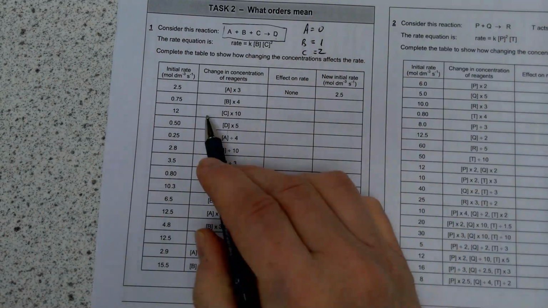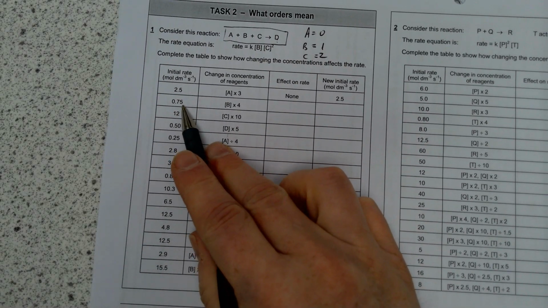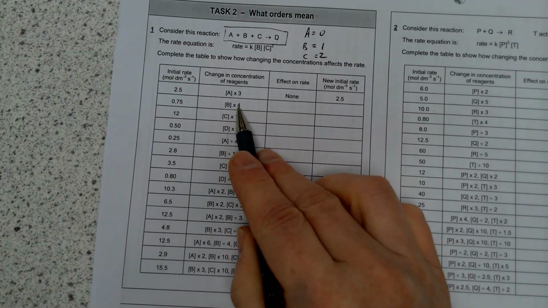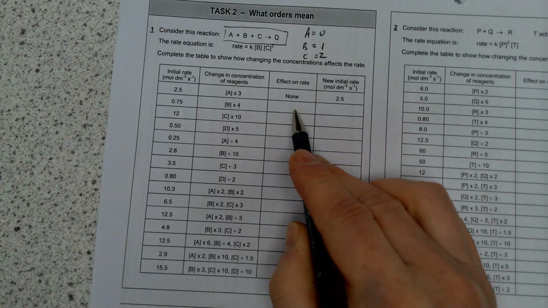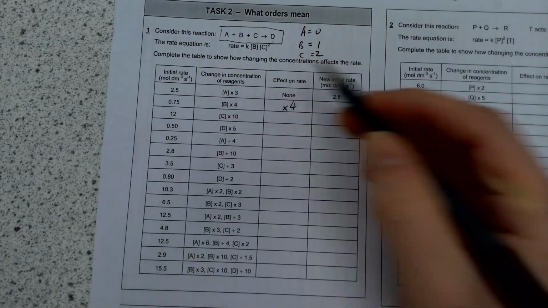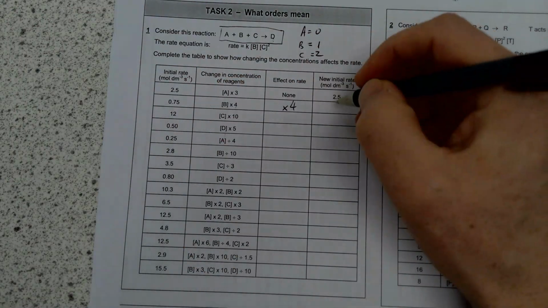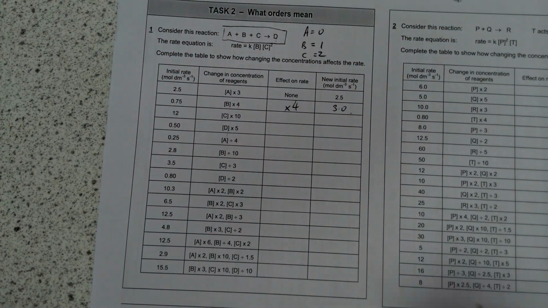Right, so let's say we've got an initial rate of 0.75, and then we times the concentration by 4. So what's the effect on the rate going to be? Well, it's first order, so it's going to be times by 4. So we take the rate and we times it by 4. 0.75 times 4 is 3.0. Simples.